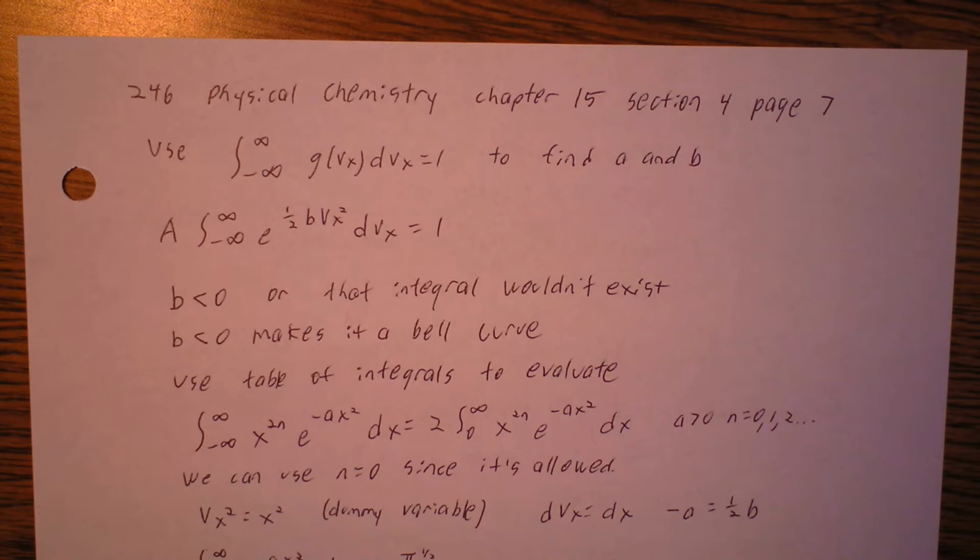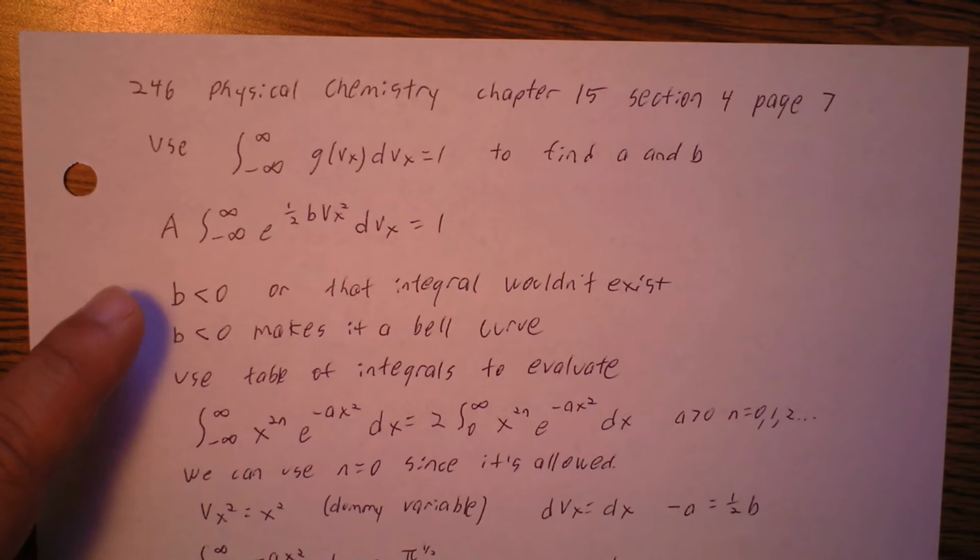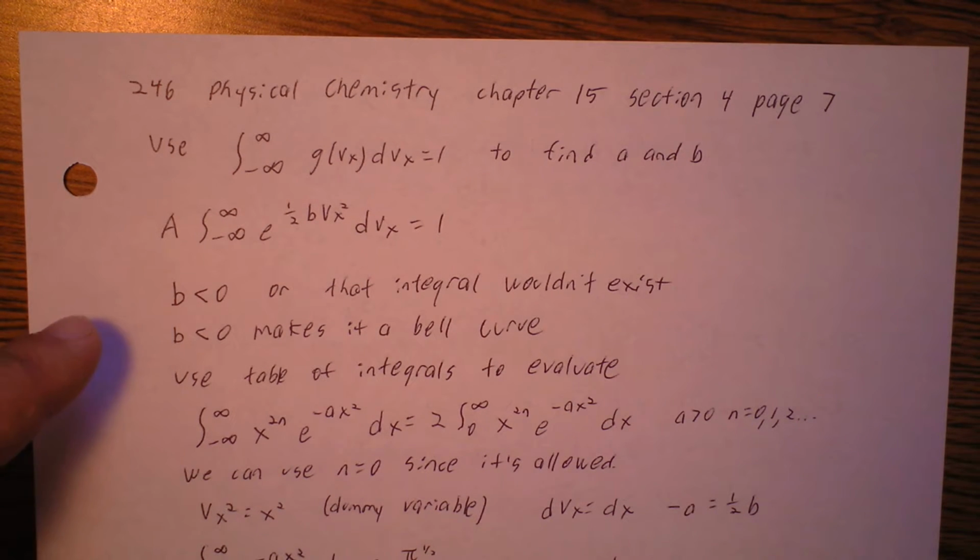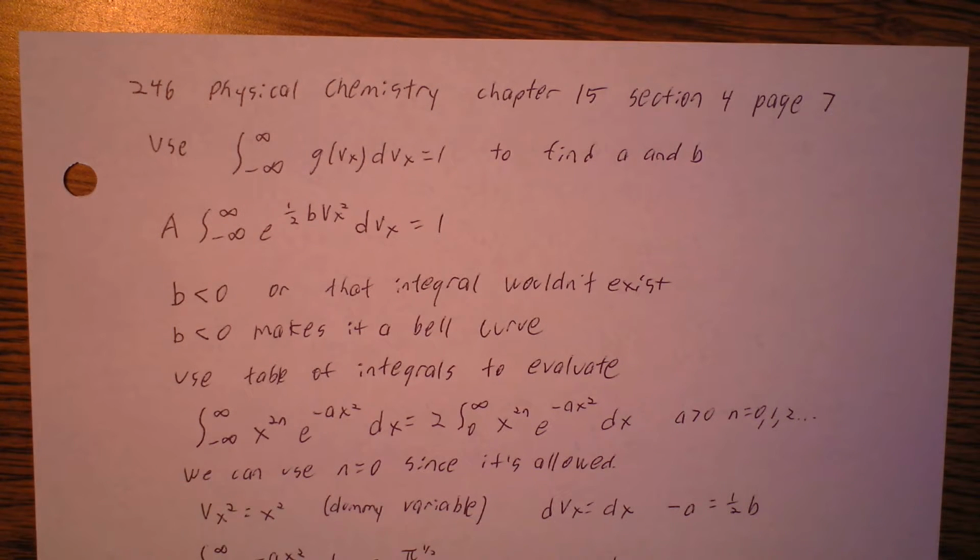Now, b is actually going to have to be negative. Otherwise, this integral would not be finite. If b was equal to 0, this wouldn't make sense. And of course, if b was greater than 0, it wouldn't integrate; it would be infinite. So, because b is less than 0, this shape is actually a bell curve.